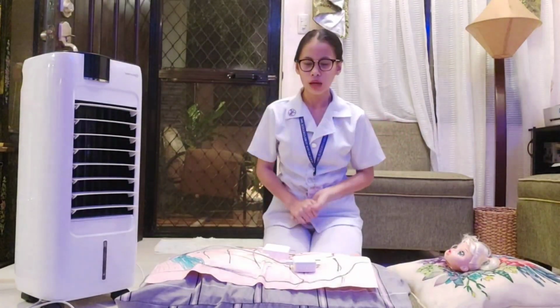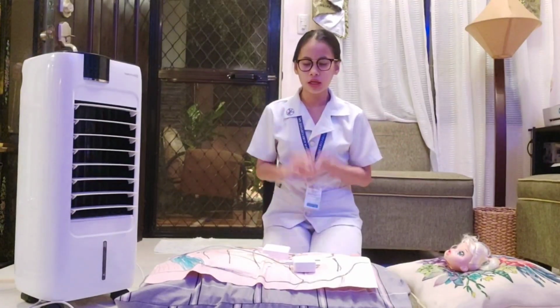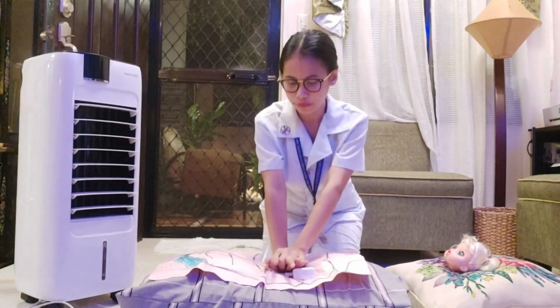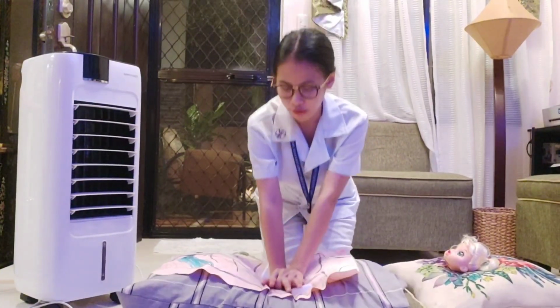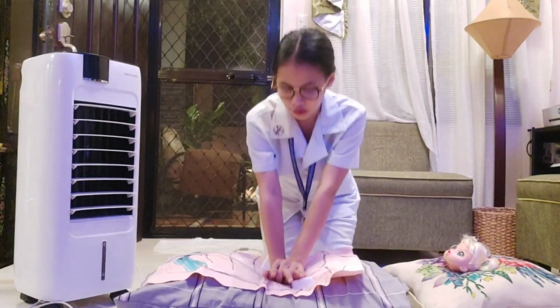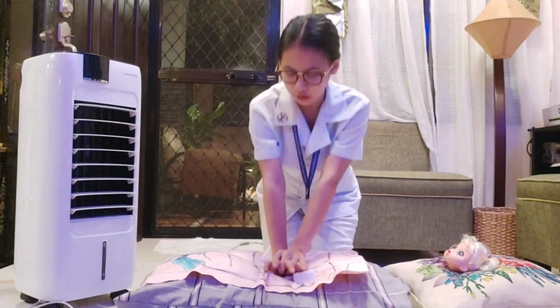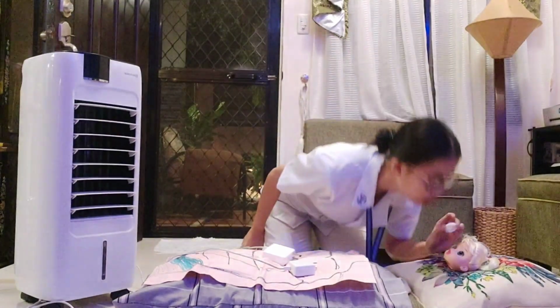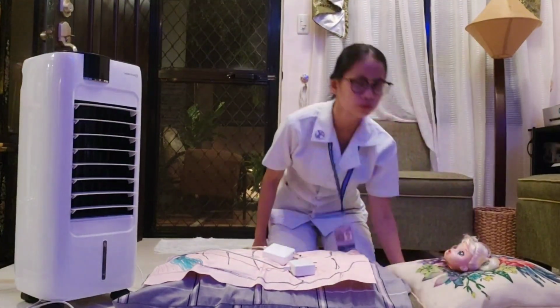So, giving 15 chest compressions. 1, 2, 3, 4, 5, 6, 7, 8, 9, 10, 11, 12, 13, 14, 15. So giving 2 rescue breaths. 1, 2. So now, after 2 minutes, rescuers will switch roles again.